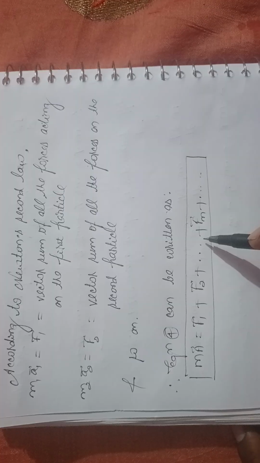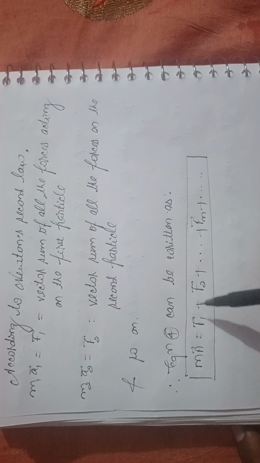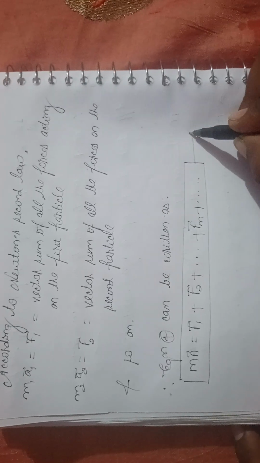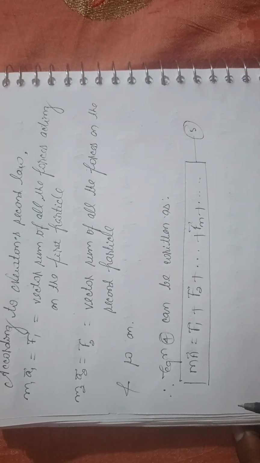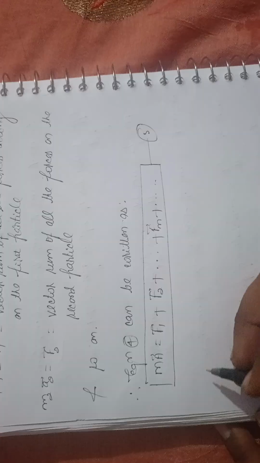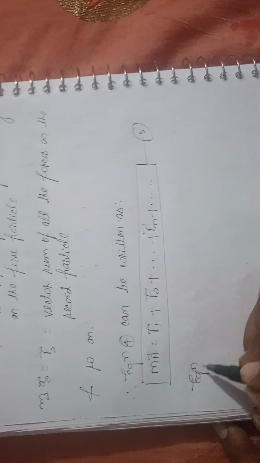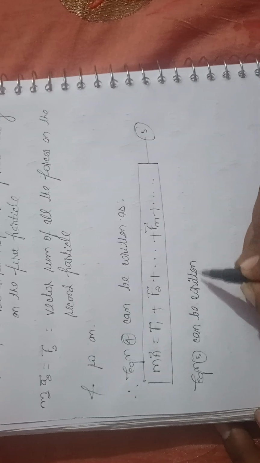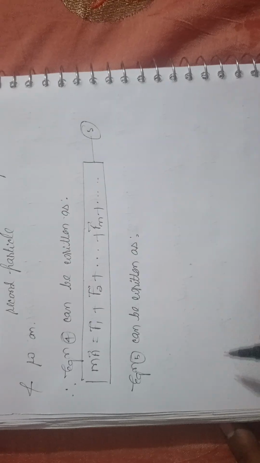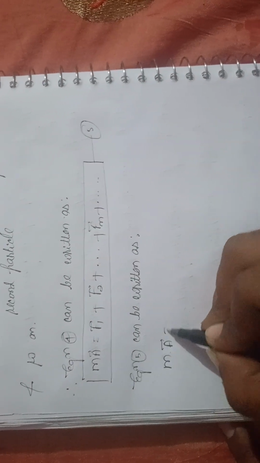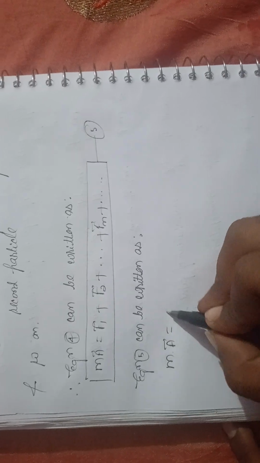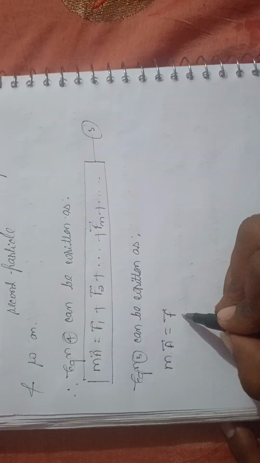Only external forces contribute to equation 5, which can be written as M vector a is equal to vector F external.